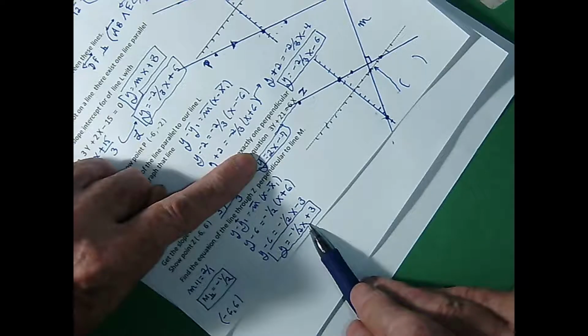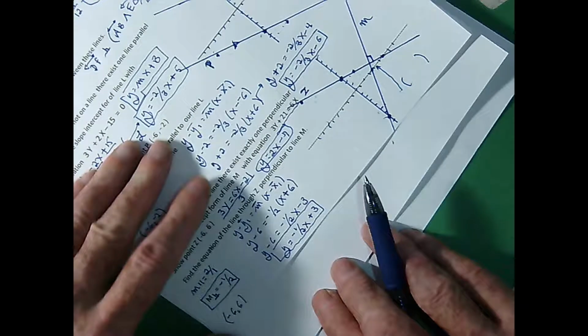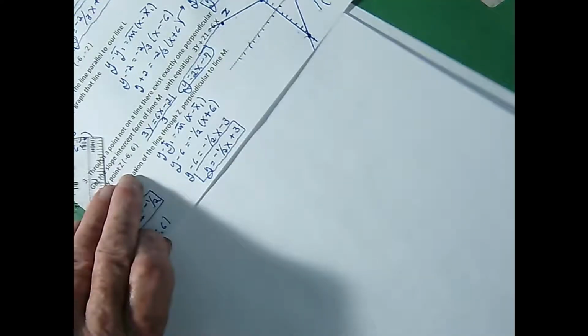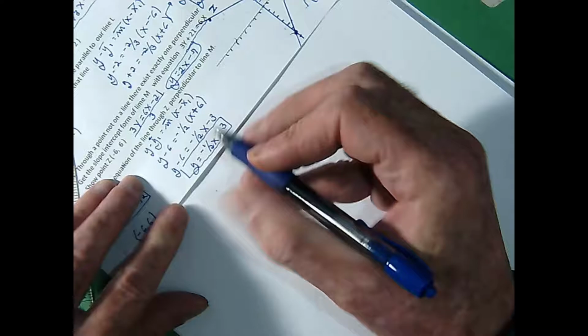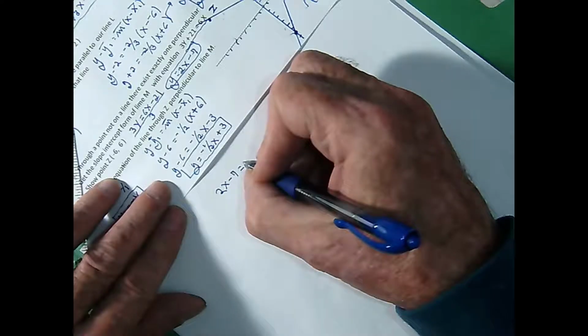You have to have them in this form where y equals this and y equals that, and then we can set them equal to each other. Watch how that'll look. I'm going to say that since y is equal to 2x minus 7, then 2x minus 7 must equal what y equals here, -1/2 x plus 3.